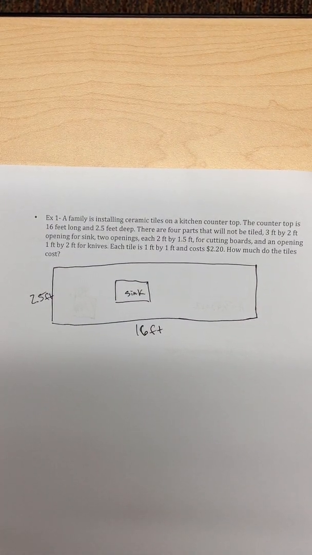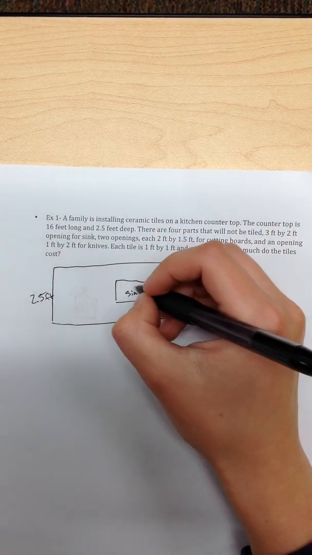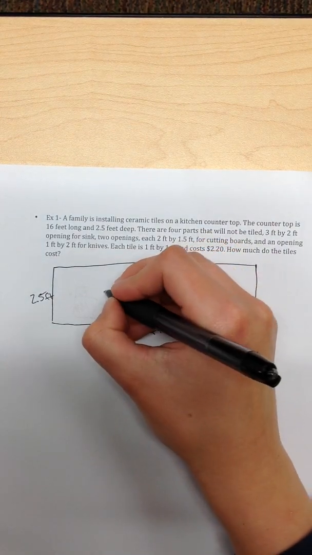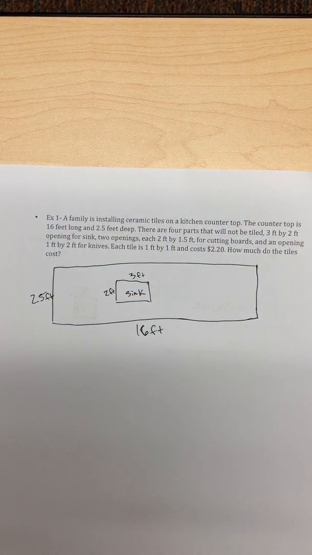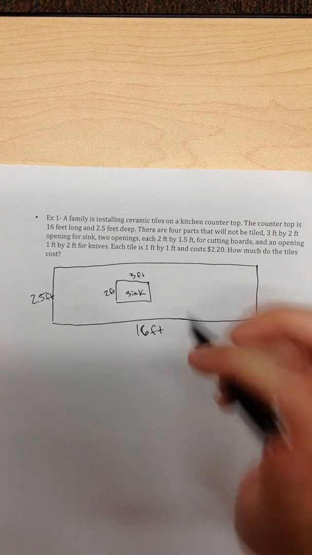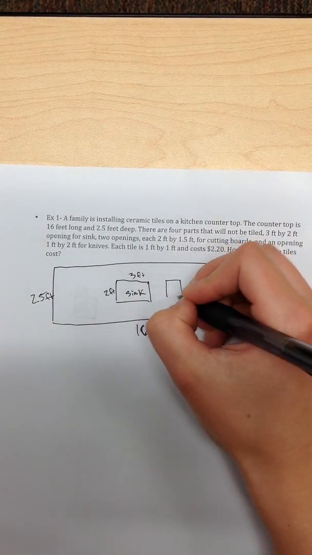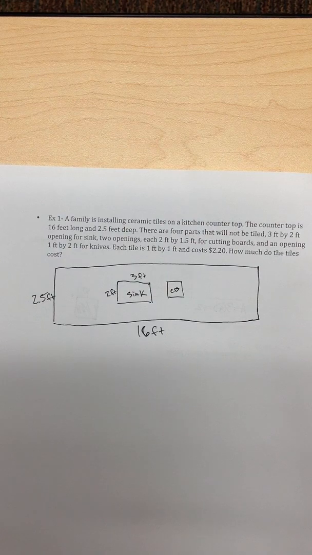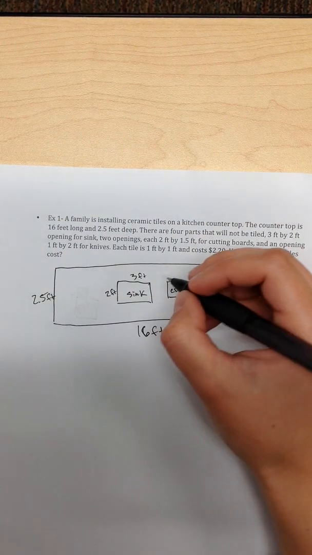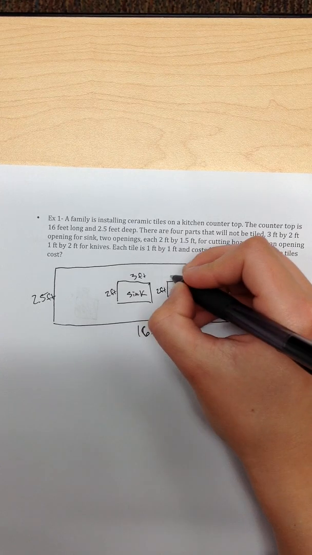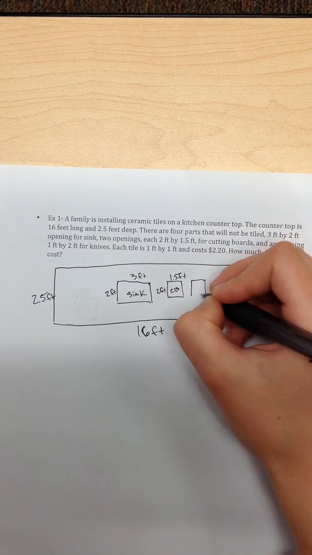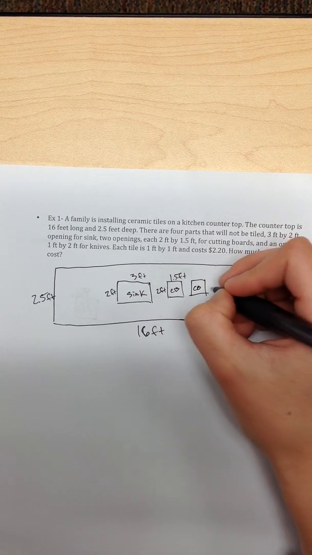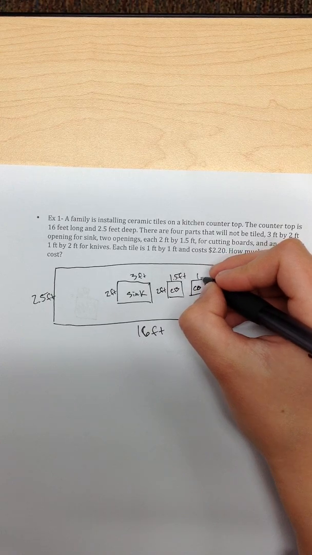I've got my sink in there that's not going to be tiled, and that is 3 foot by 2 foot. It's not very dimensional here, but that's okay. And then we've also got a couple cutting boards. So maybe we'll put one over here. Cutting board that is 2 foot by 1.5 foot. And then we've got another cutting board. Throw that on there with the same exact dimensions. So 2 foot by 1.5 foot.